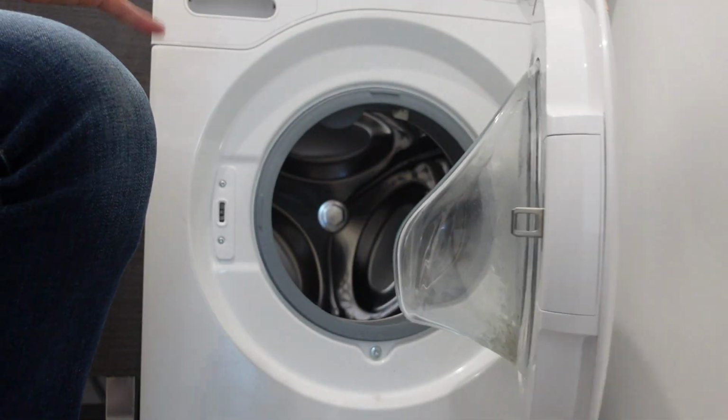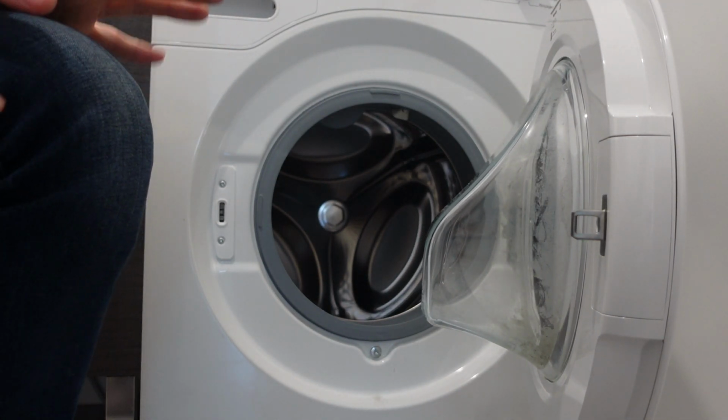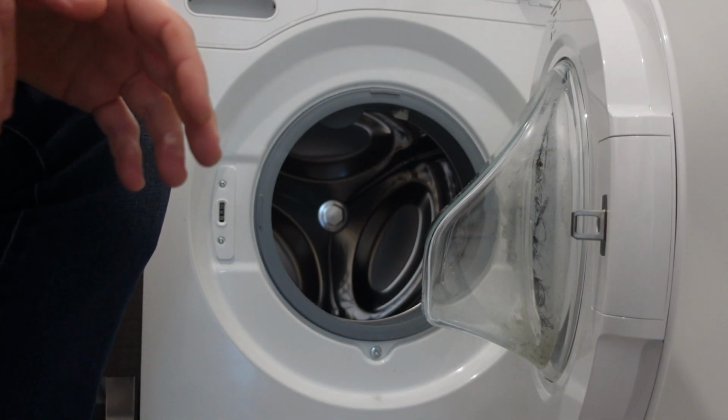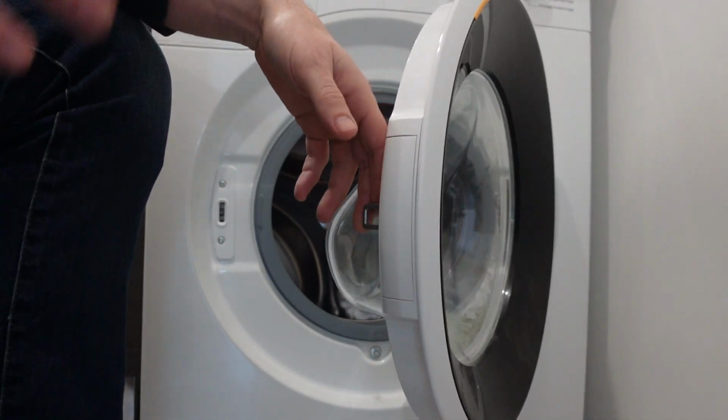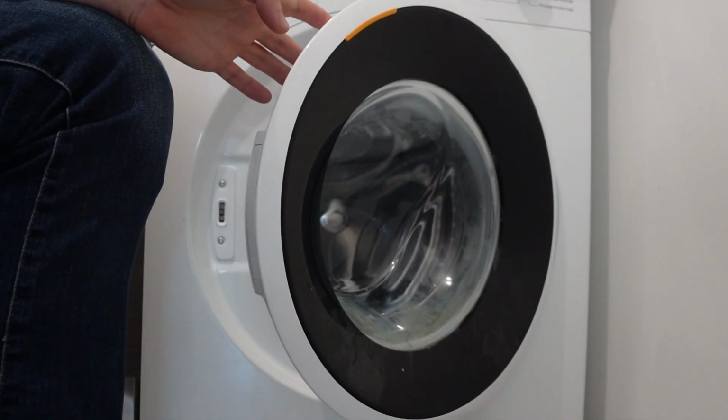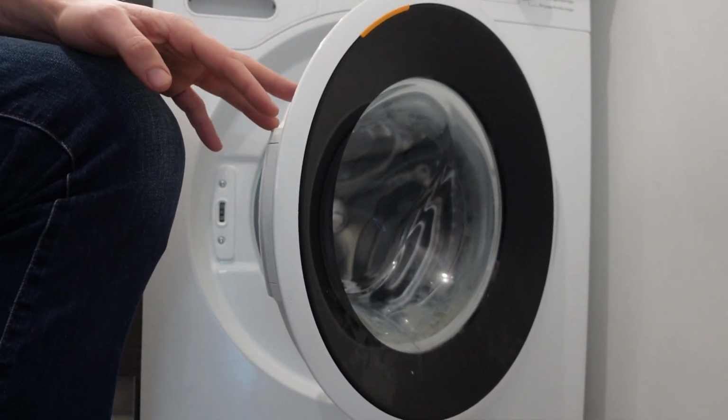So this could be a lot of things going on here. It could be a problem with the motor control board, the main control board, or any of the wiring in between. And if it's any of those things, you're going to need to call a technician because this is not localized, unfortunately, to one place.